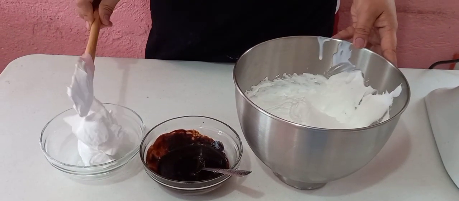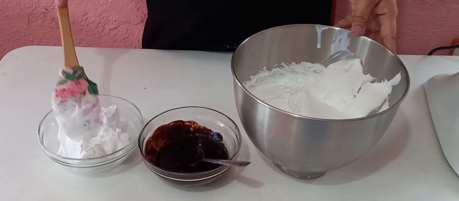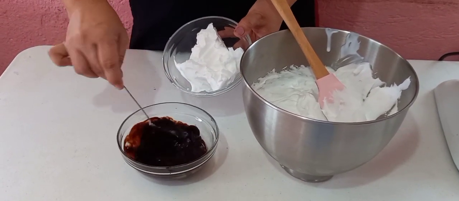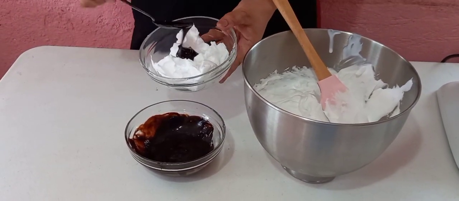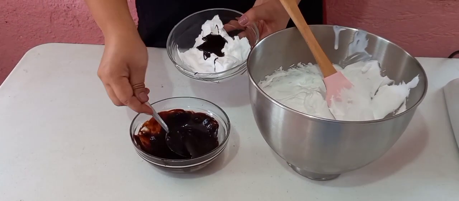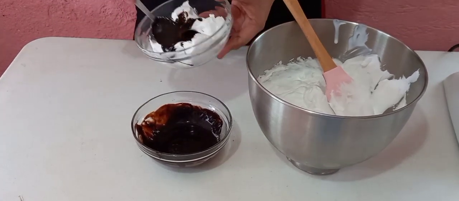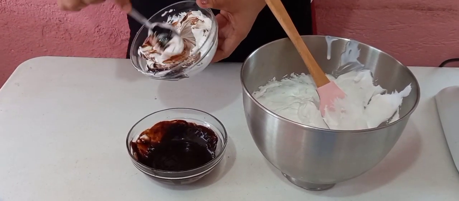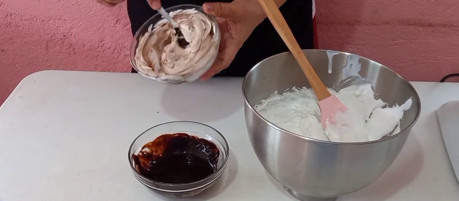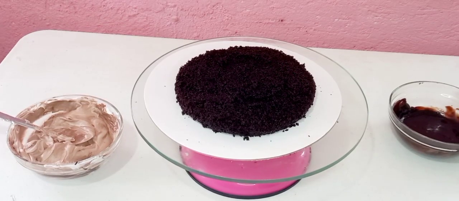Once done, get a 1 cup whipped cream and your remaining chocolate. So add at least 3 tablespoons of melted chocolate into your whipped cream and mix them together until they are combined. This will serve as your fillings for your cake.